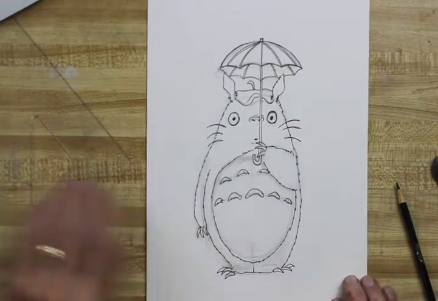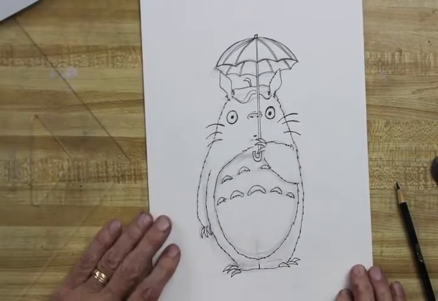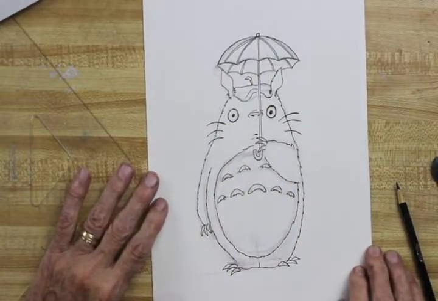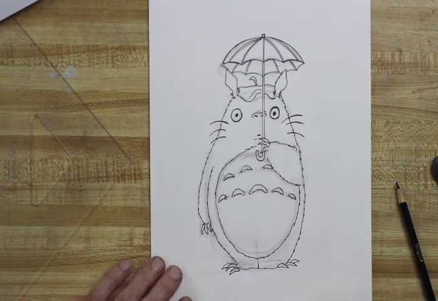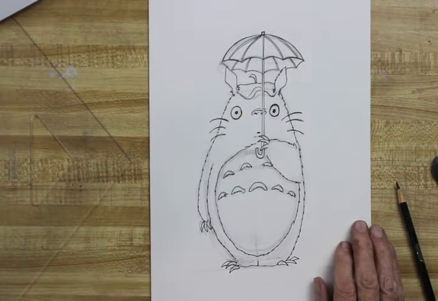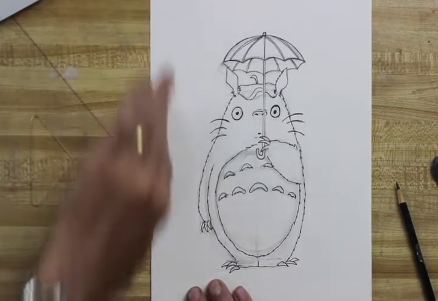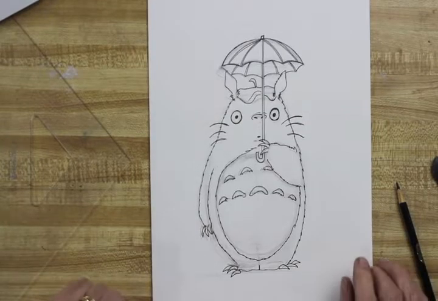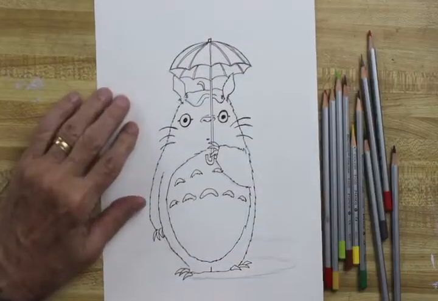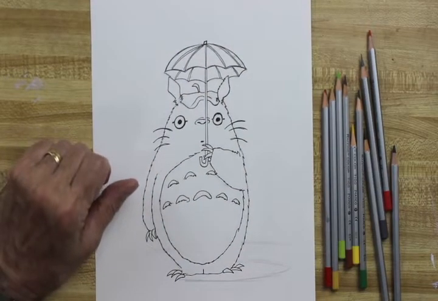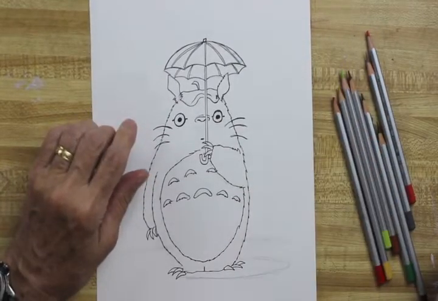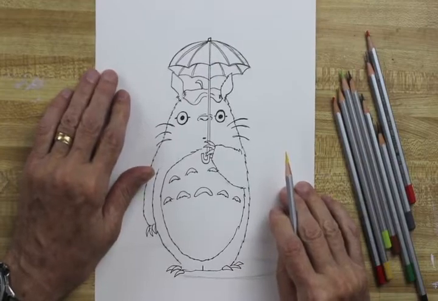Okay, he's looking pretty good and lined in. You'll notice along the way, I changed my mind on a couple little details, and that's pretty common for me. And I hope it is for you too, to see something that needs a little bit of adjusting before you put that final line down. So at this point, I'm ready to get out my colored pencils and have some fun coloring in Totoro. If you've got markers or crayons or whatever you've got, I hope you enjoy coloring him. I'm going to go in my traditional super speed mode here, and I'm going to color in Totoro.